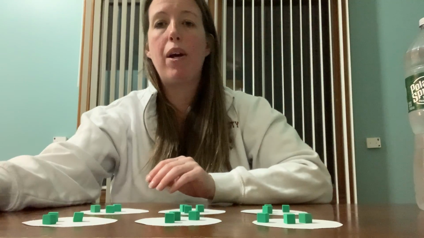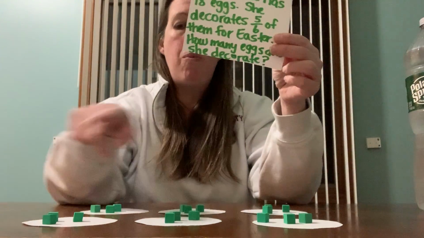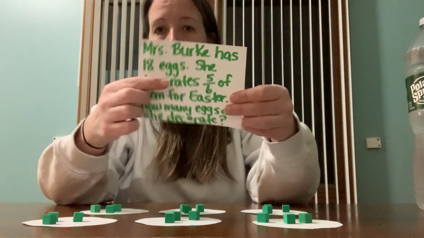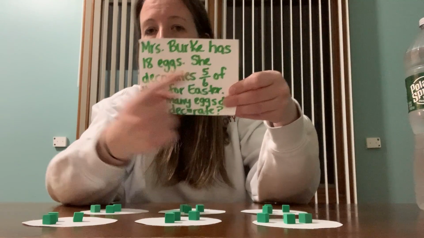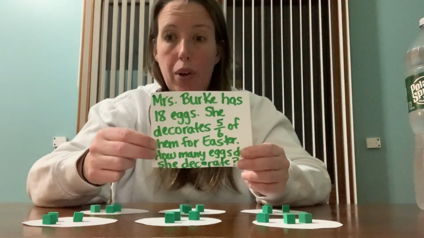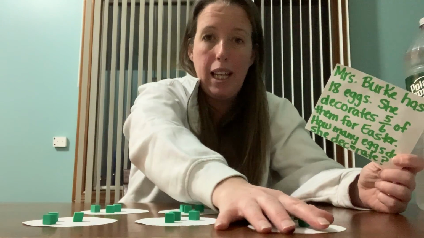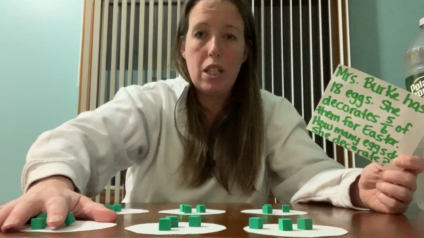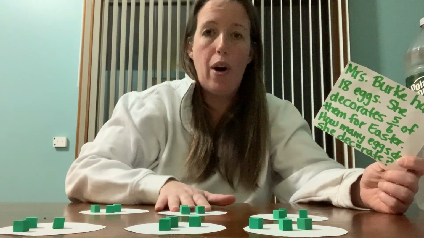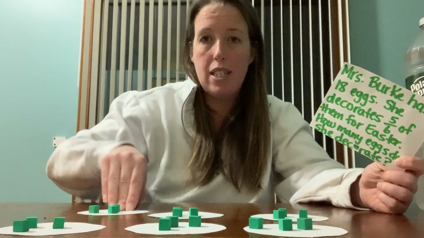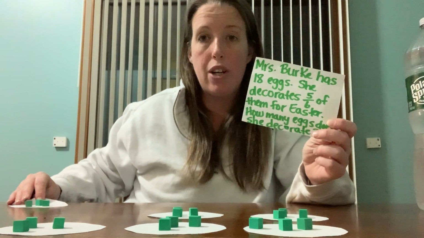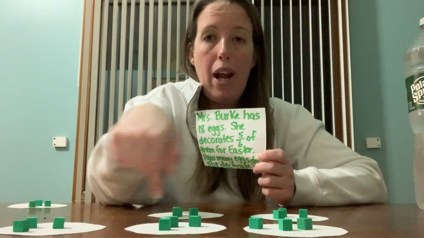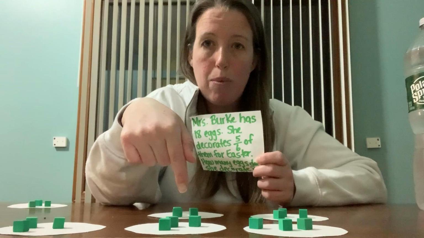Now going back to my question, it doesn't want to know how many are in each group. It just wants me to count what would 5 of those 6 groups total. So I'm going to take this group, this group, this group, that's 3, 4, 5. I'm going to ignore this 6th group here because I didn't decorate them for Easter. So now I'm going to count how many of the eggs were decorated.